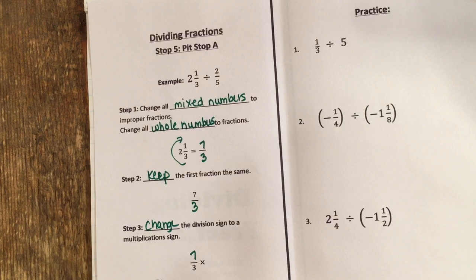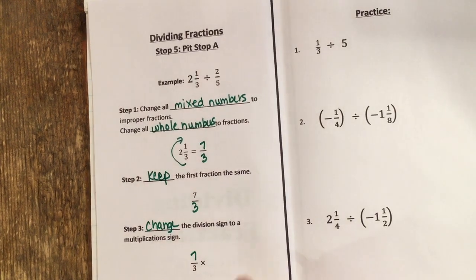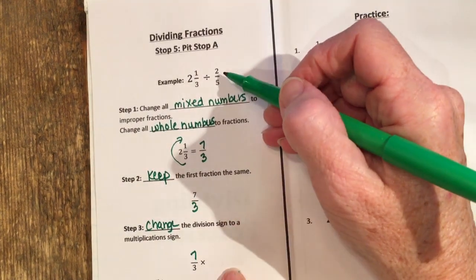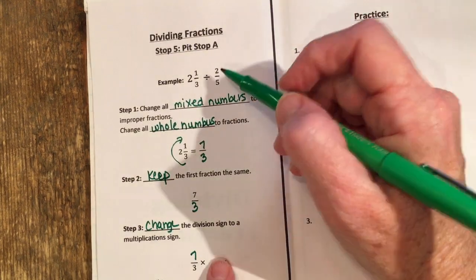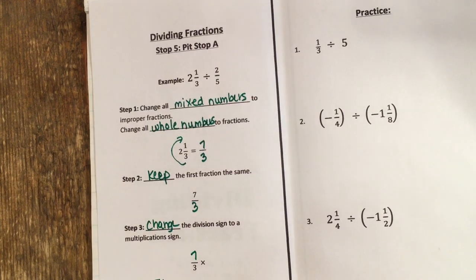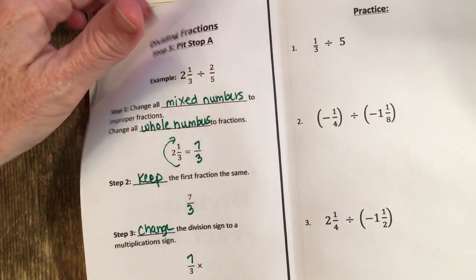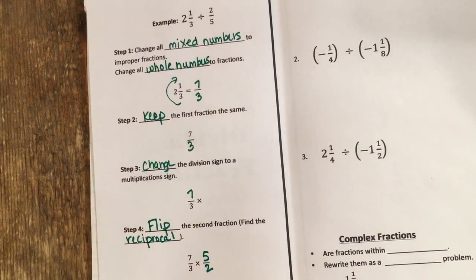All right, and then the last step, or the fourth step, is then I'm going to flip the second fraction, and what I'm doing actually is finding the reciprocal. All right, so my second fraction was 2/5. If I flip that over, I get 5 over 2. So 5 over 2 is the reciprocal of 2 over 5. And so my new problem looks like this, 7/3 times 5 over 2, which I know how to do because I've already learned how to multiply fractions.